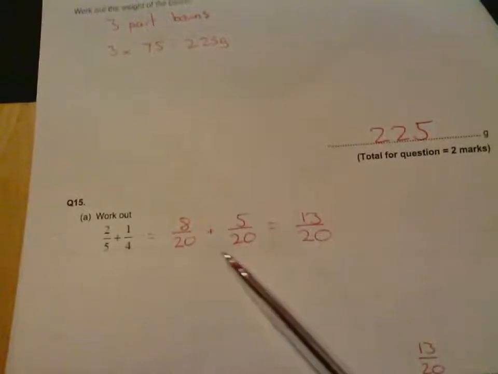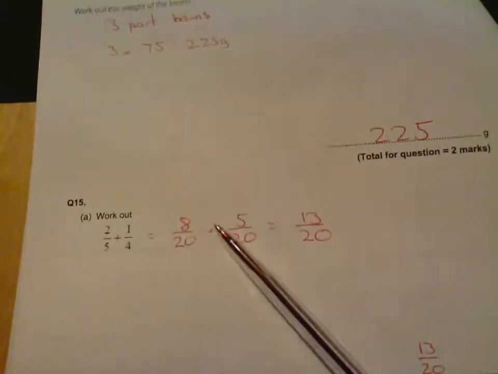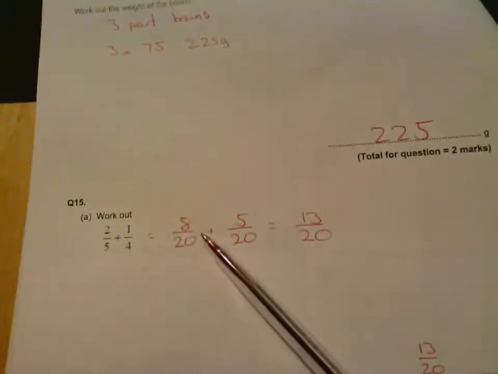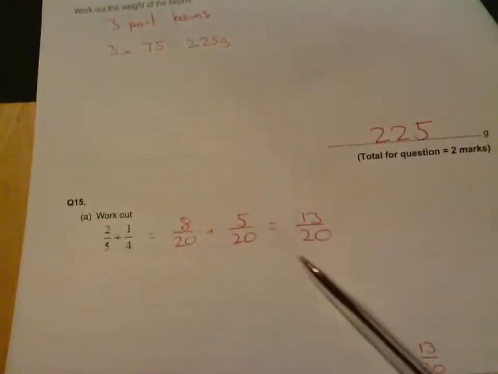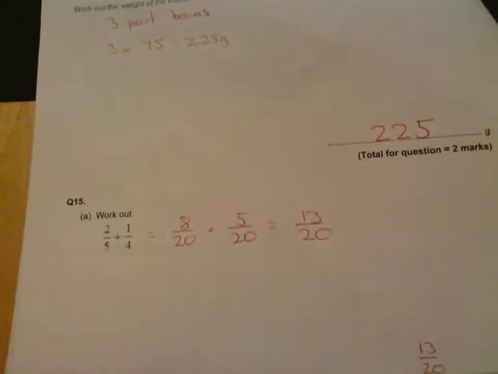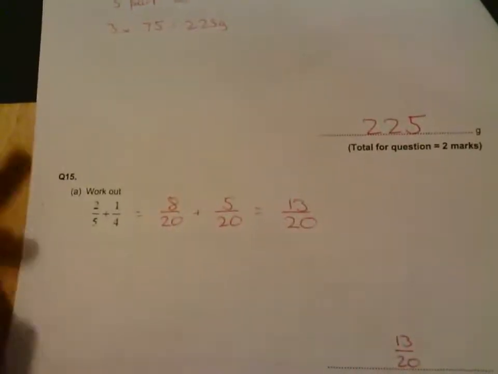Once I've got a common denominator, I can then add my numerators together. So 8 plus 5 gives me an answer of 13. 13 over 20 doesn't simplify any further, so that's just my final answer.